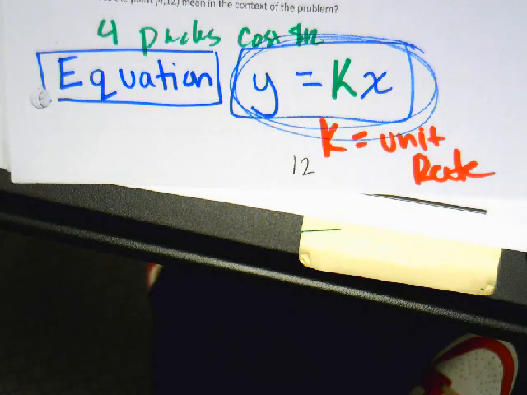Starting with y. That's not an equation. You just gave me a random number. y equals kx, that's your starting point, and you replace the k. y equals 3.